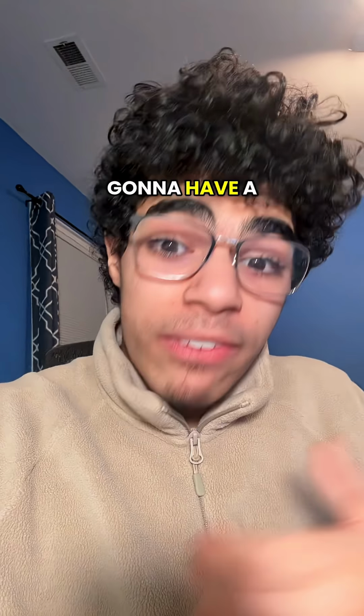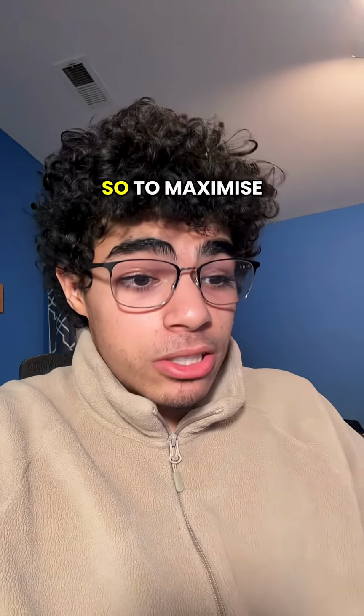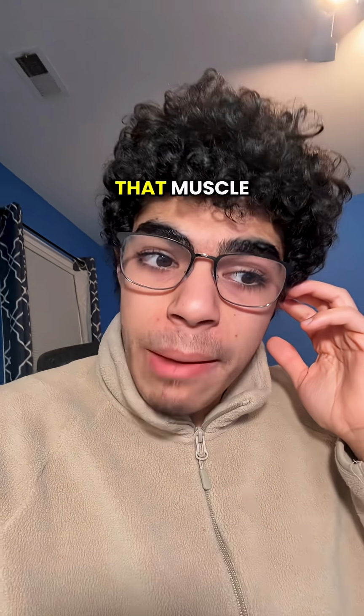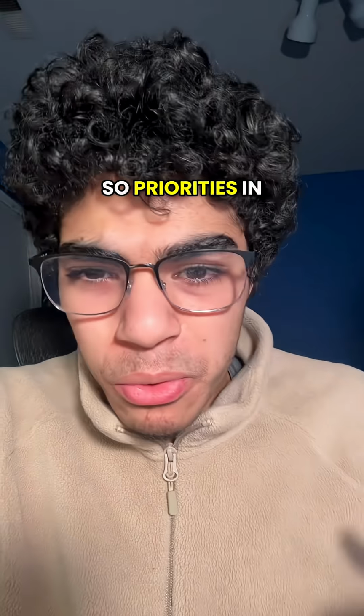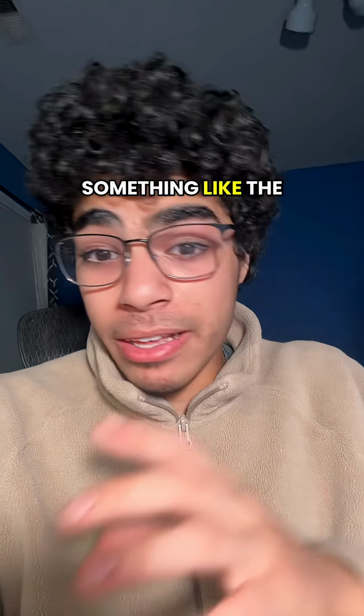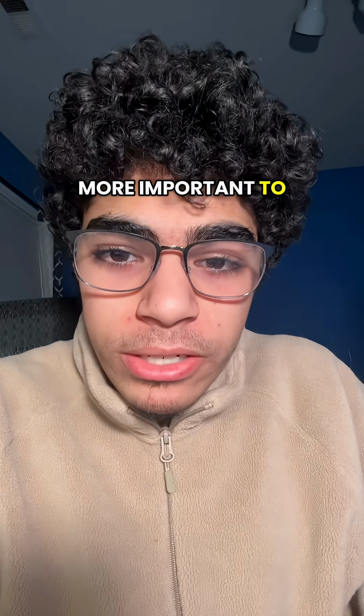Anyways, larger muscles are going to have larger voluntary activation deficits. So to maximize the growth of that muscle, it's going to be more important to find ways to maximize motor unit recruitment. So priorities and strong point, weak point aside, something like the glutes or quads are going to be more important to find ways to maximize motor unit recruitment than the biceps.